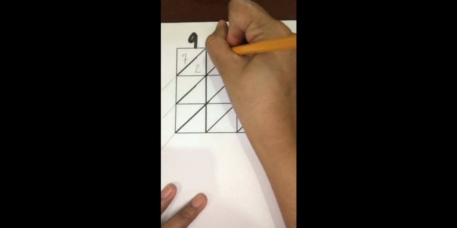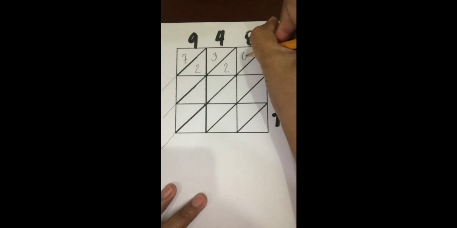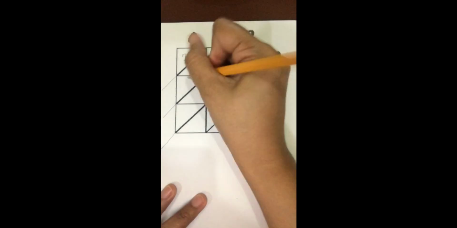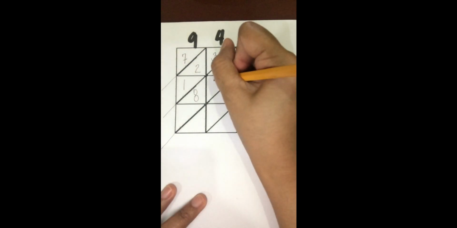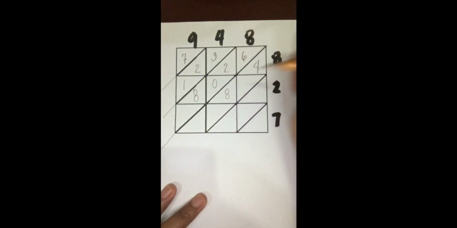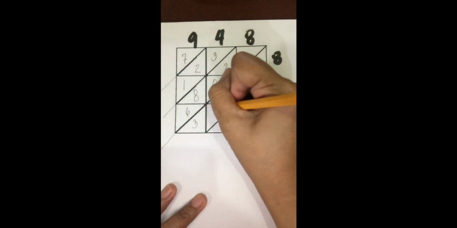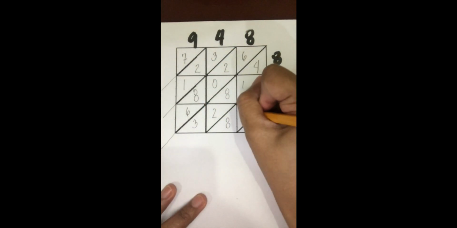4 times 8, that's 32. 8 times 8, that's 64. 9 times 2, that is actually 18. 4 times 2 is 8. 8 times 2 is 16. 9 times 7 is 63. 4 times 7 is 28. 8 times 7 is 56.